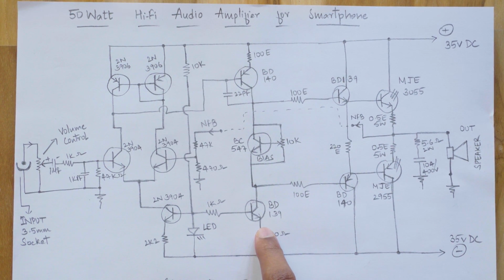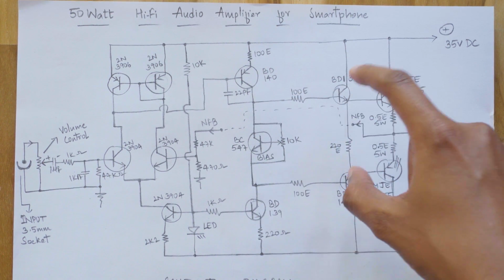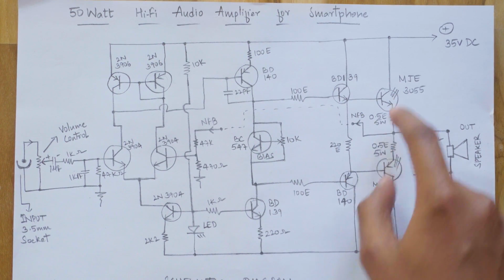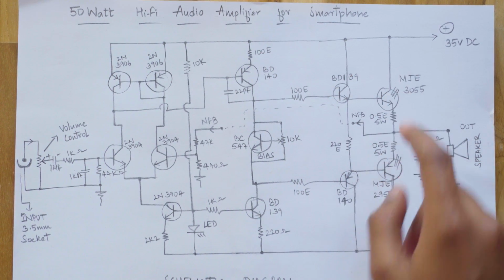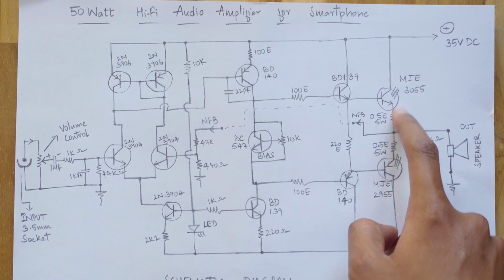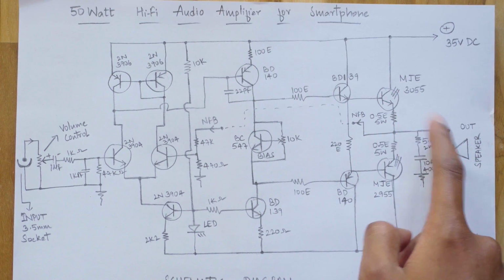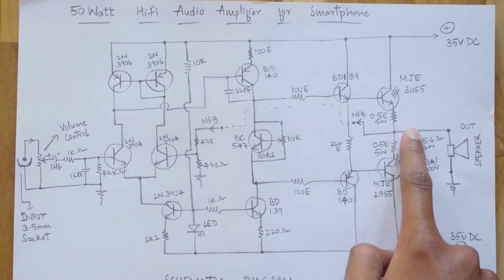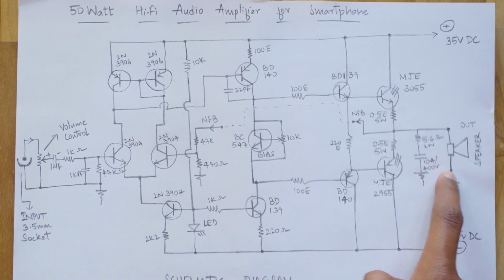This BD139 transistor is used as a constant current source for the voltage amplifier section. The audio signal will then be fed to the driver transistors from here with these 100 ohm resistors. Both the driver transistors are directly coupled to the output transistors in Darlington configuration and have to be fixed onto a large heatsink to dissipate the heat produced in them. And this is the Zobel network used at the output stage to stabilize the amplifier and prevent any unnecessary oscillations.